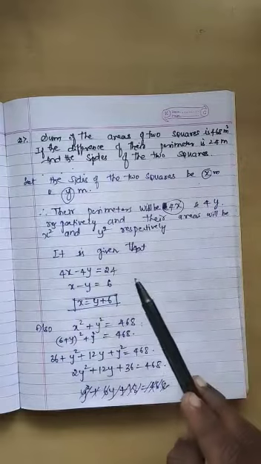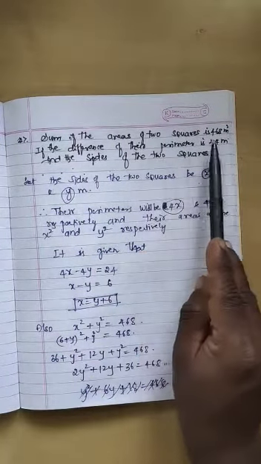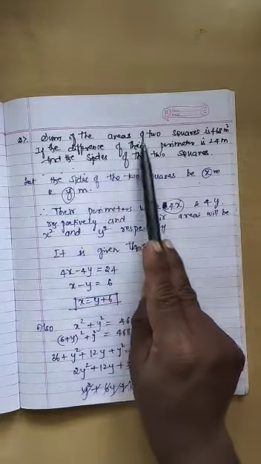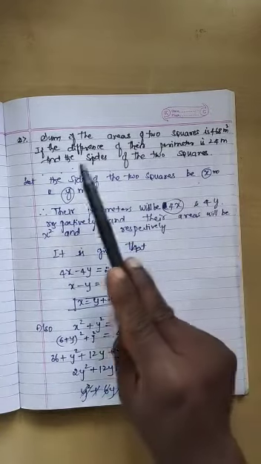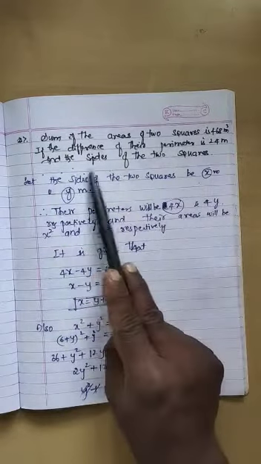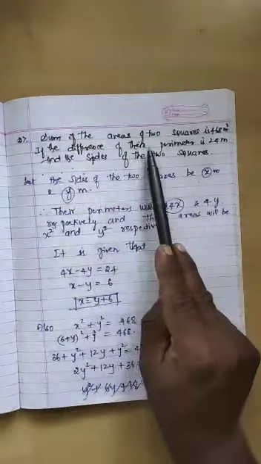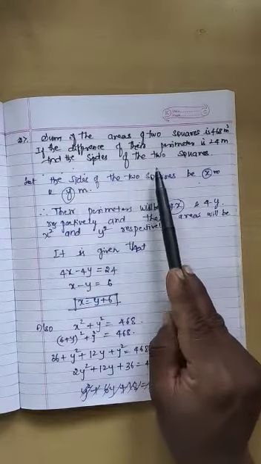I'll repeat the question once again. The sum of the areas of two squares is 468 meter square. If the difference of their perimeters is 24 meter, find the sides of the two squares.